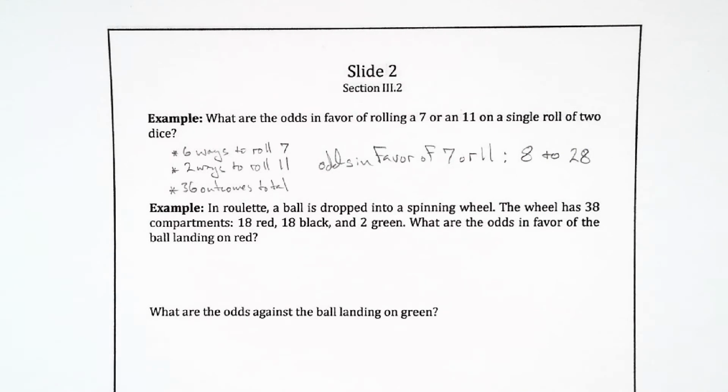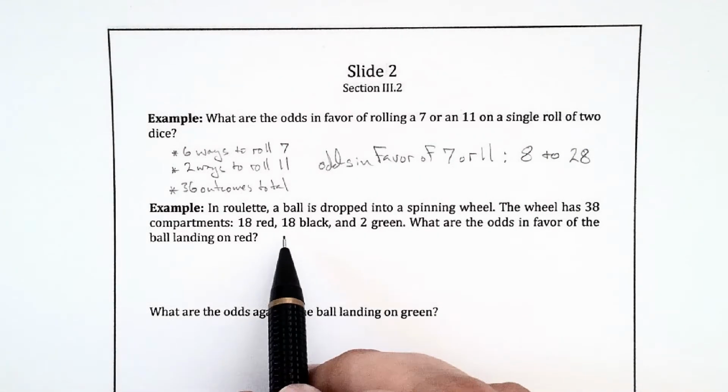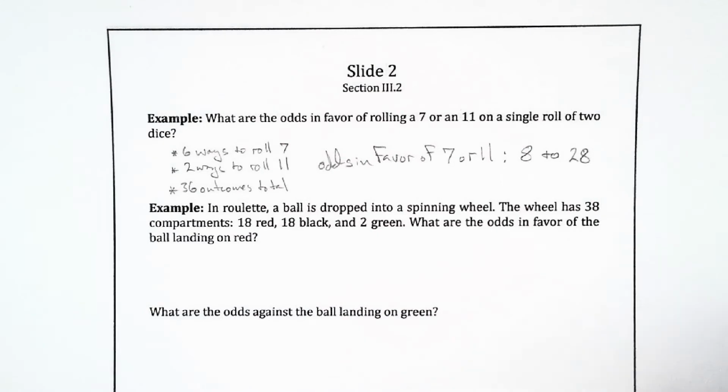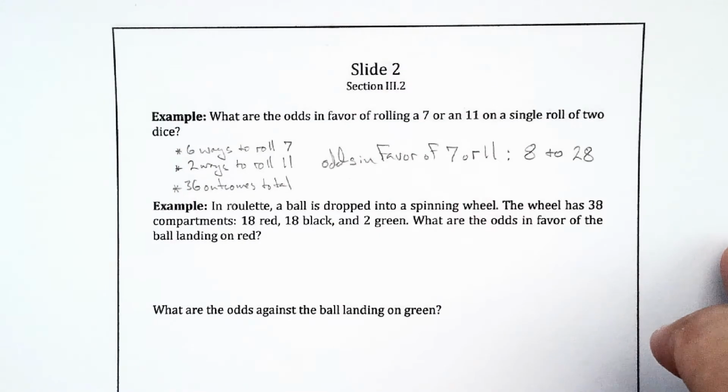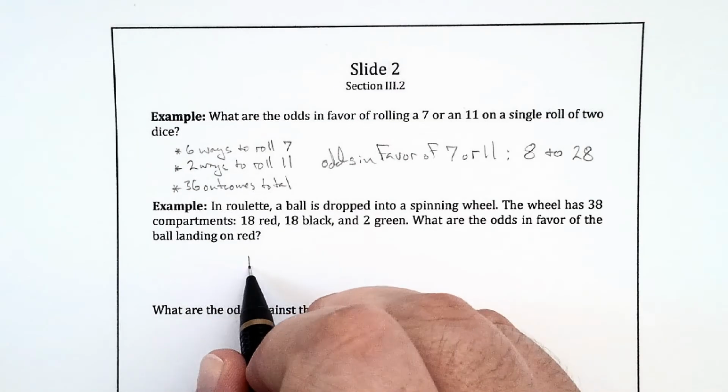Well, there's 18 ways for it to land on red, and there are 20 ways for it not to land on red. So the odds in favor of it landing on red are 18 to 20.